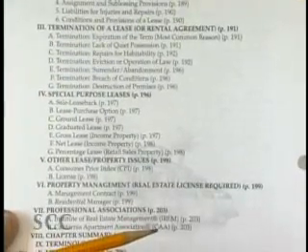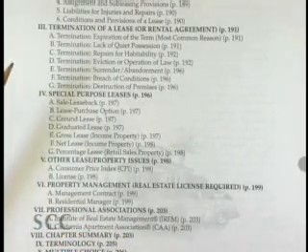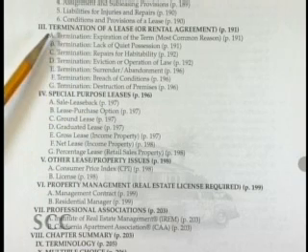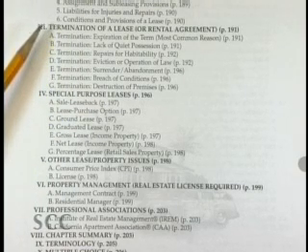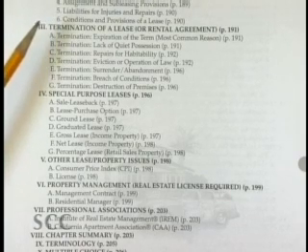Then we talked about there was a lot of reasons why you could terminate a lease. And we talked about several of them. We talked about that the most common is that the lease or the rental agreement comes to the normal end and everybody's happy and they move out and there's no problems.